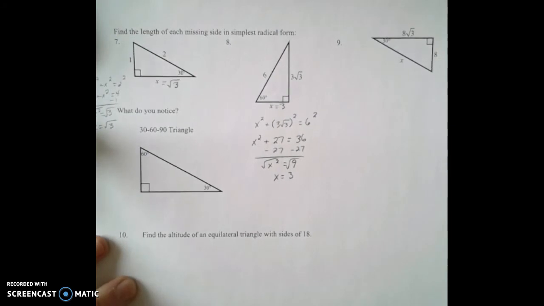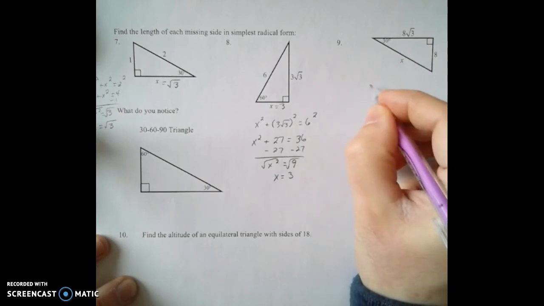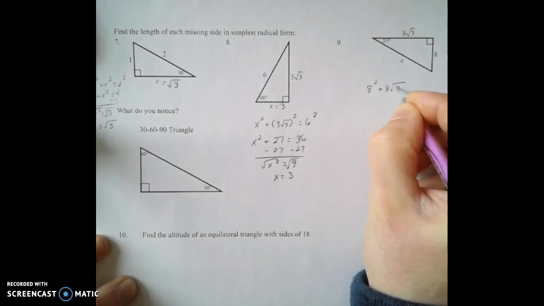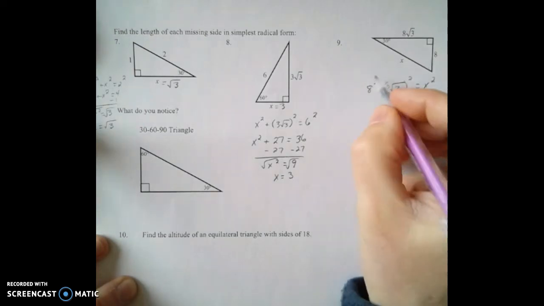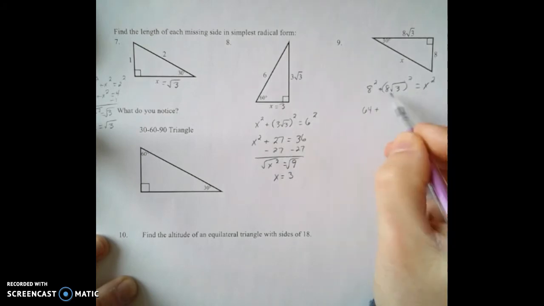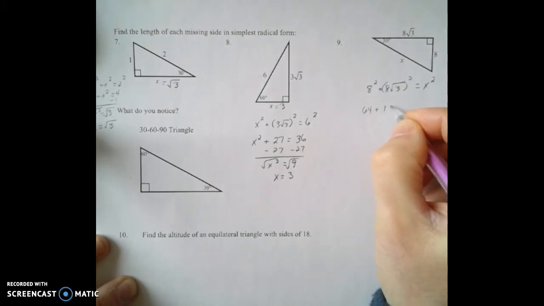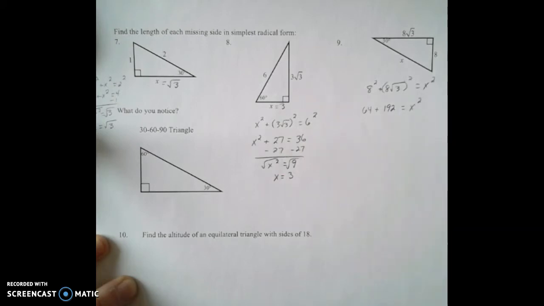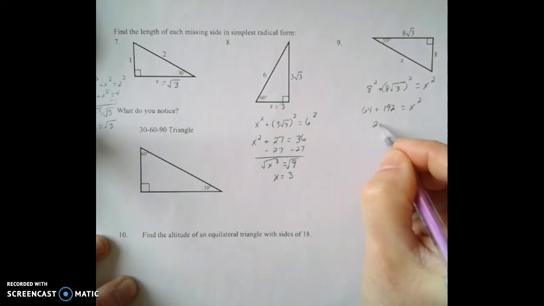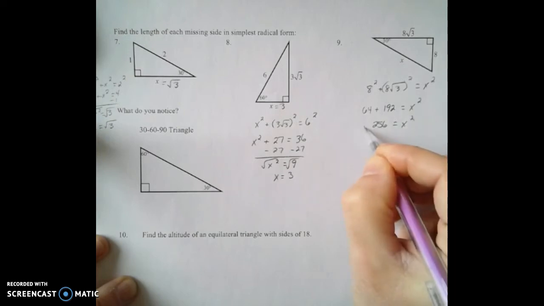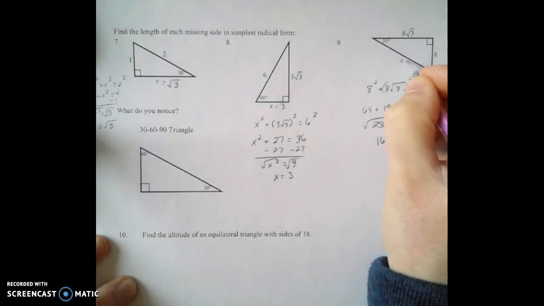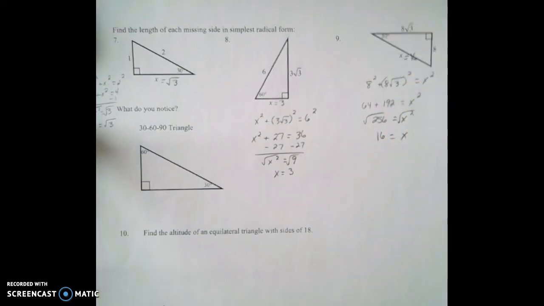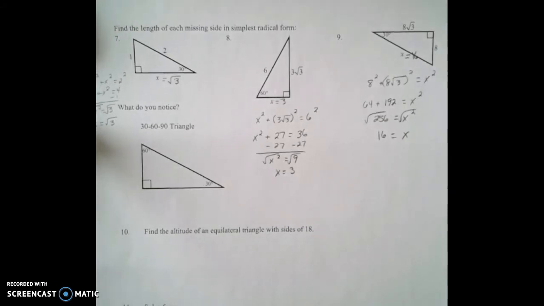With my last example, 8 is a leg, 8 radical 3 is a leg. The hypotenuse is missing this time. 8 squared plus 8 radical 3 squared equals x squared. All right, 8 squared is 64 plus 8 radical 3 squared comes out to be 192. And again, that equals x squared. When you combine these, you get 256. So now when we take the square root of each side, x is going to have a value of 16. And so that's our hypotenuse here. It's equal to 16. So again, we're going to try and see if we notice any patterns here.